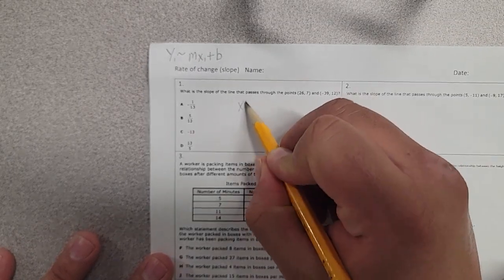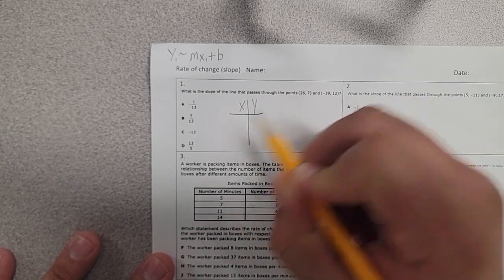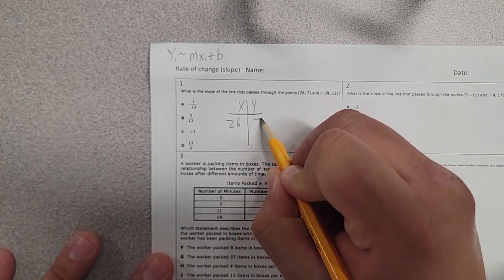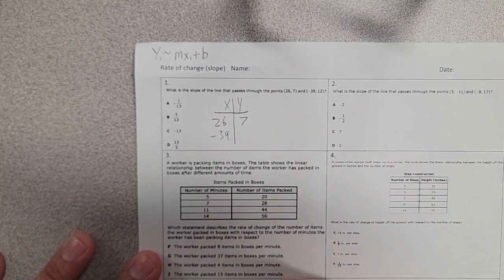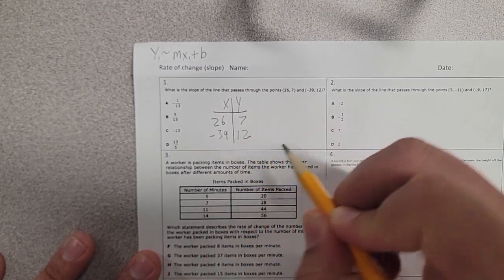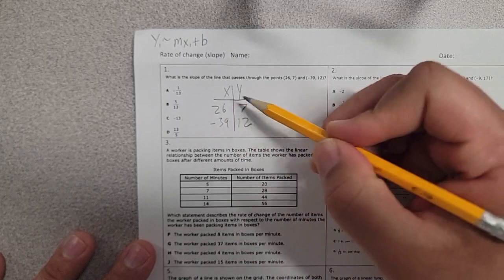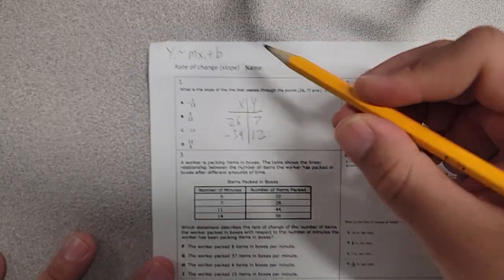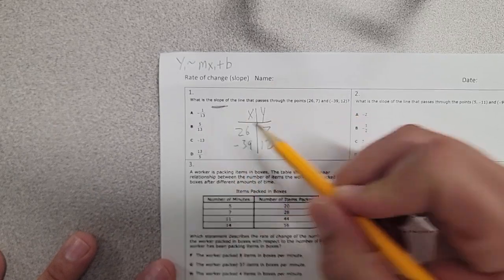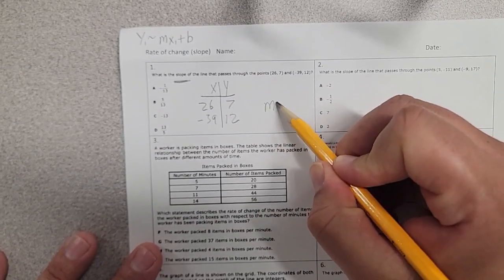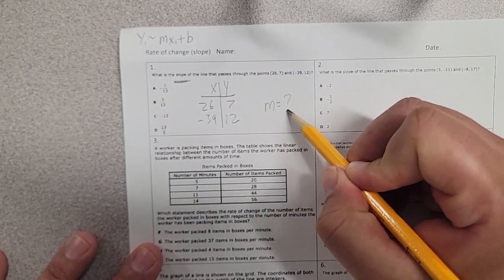So what I'm going to do, I'm going to make a table. Then we're going to put 26 and 7 first. And then we have the point negative 39 and 12. And what we're going to do, we're going to put this into Desmos. And then we're going to use this squiggly to find out what the slope is. So the slope is going to be your m number. All right, we're looking for the m.